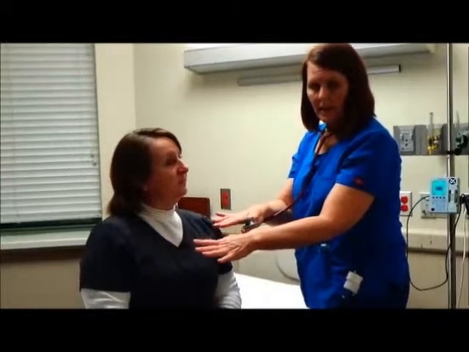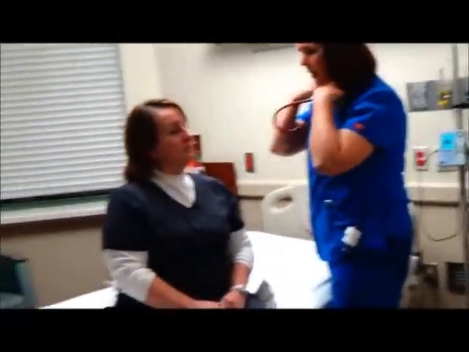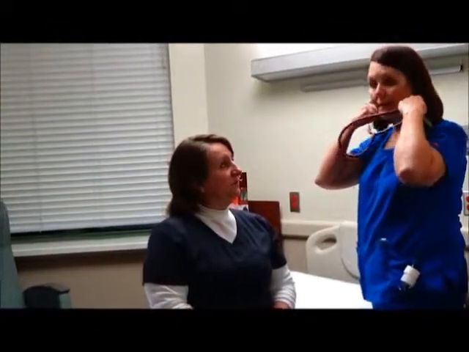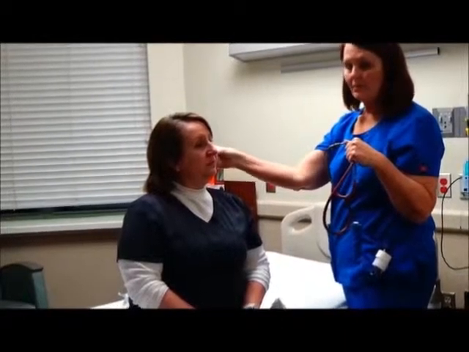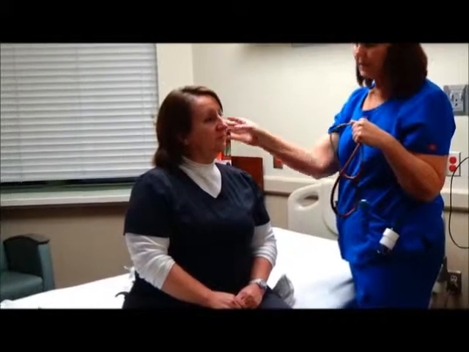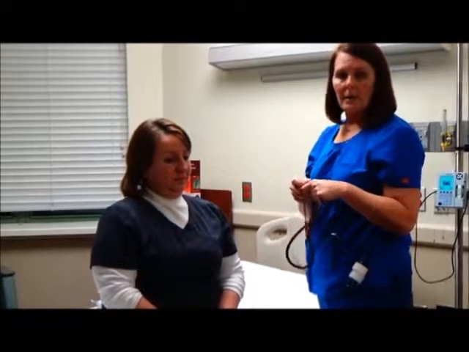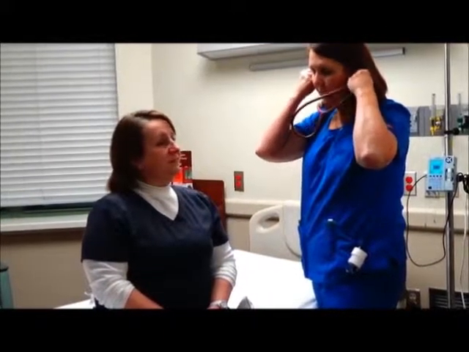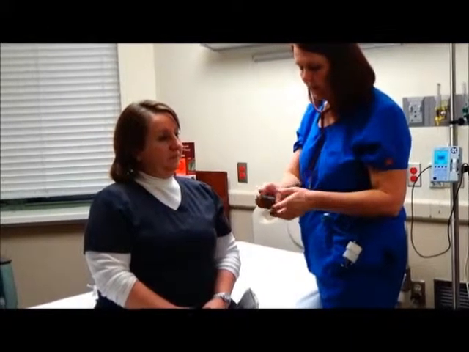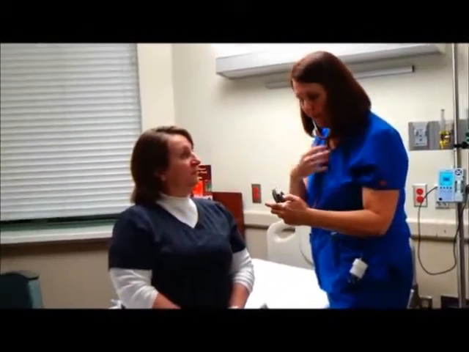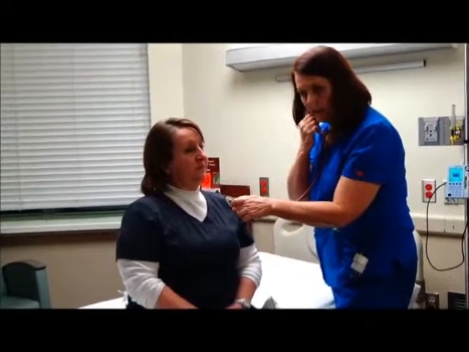silent rustling sound. We're also listening for abnormal breath sounds like crackles, which sound like hair being rubbed between your fingers. Wheezes, which are musical tones. Stridor, which is an intense, continuous, monophonic wheeze. And again, I'm going to move in a side-to-side motion, asking the patient to breathe in through her mouth and out through her mouth as I listen.